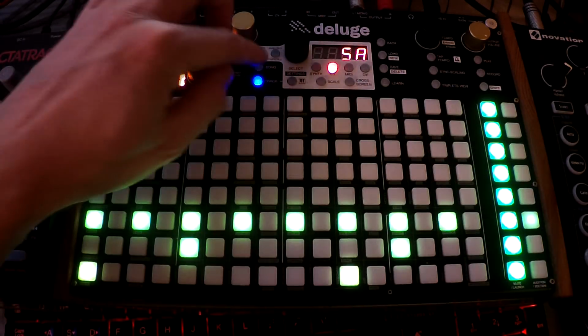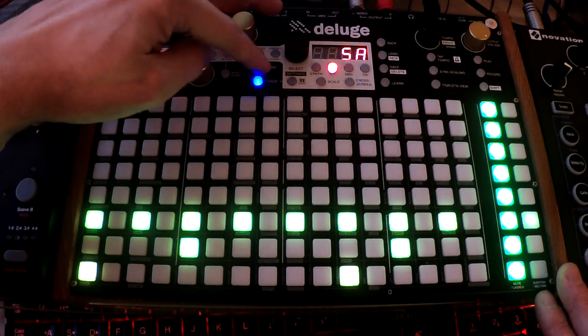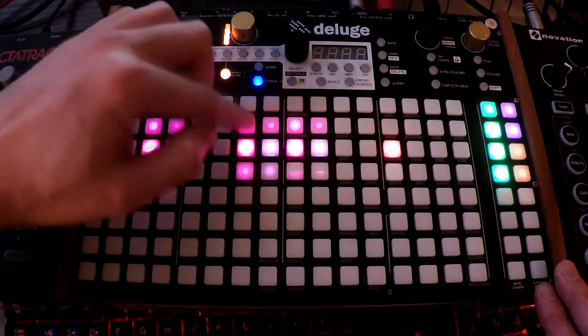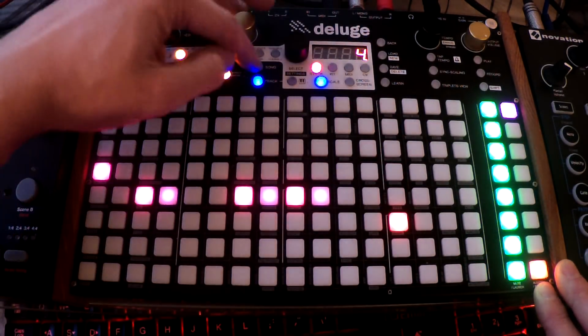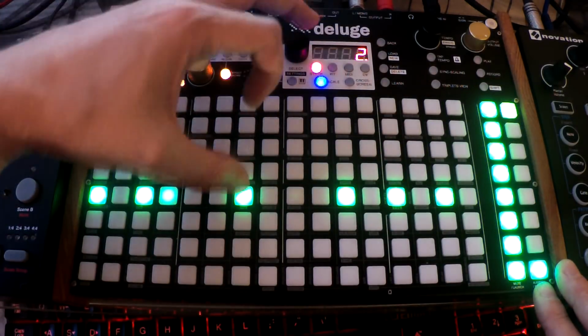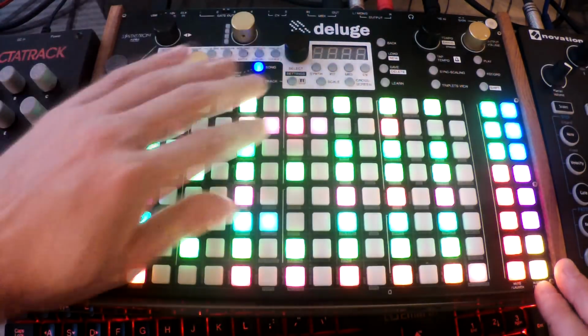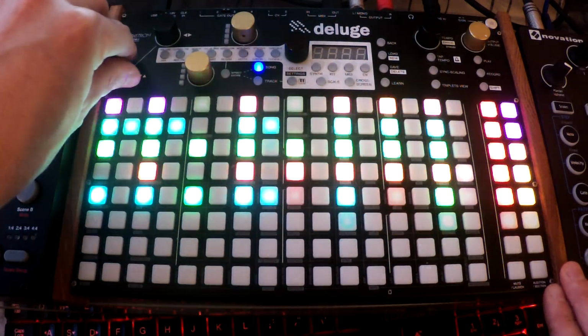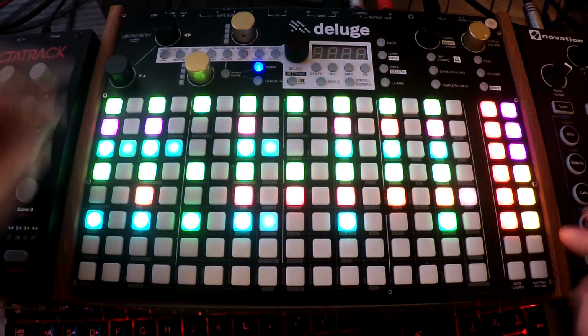So we have the drums, which is kit 5A, it shows here. And then we have a synth, that's preset 4. And then we have a bass, preset 2. So before we get into anything, I'm just going to show you how to make a new section.